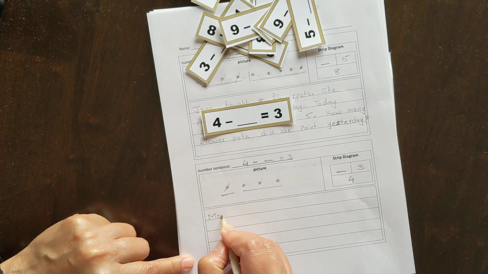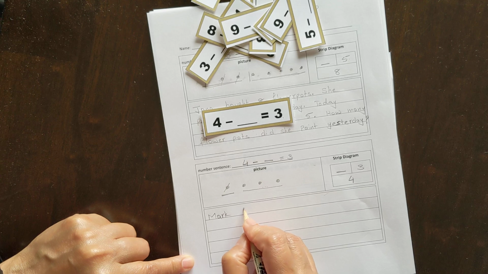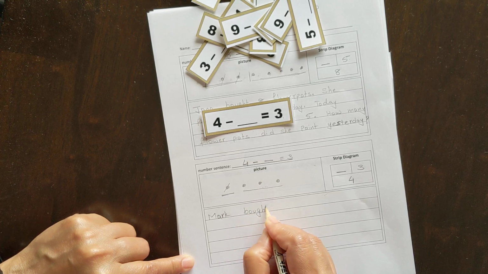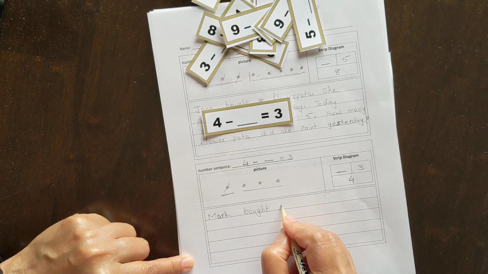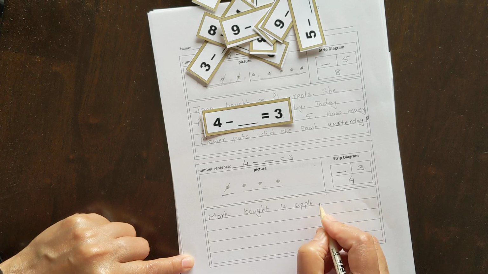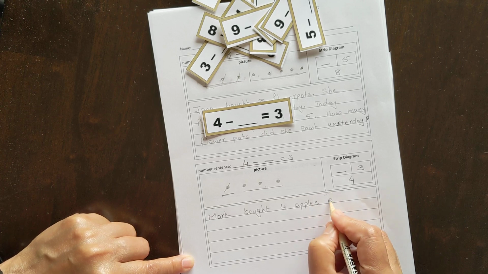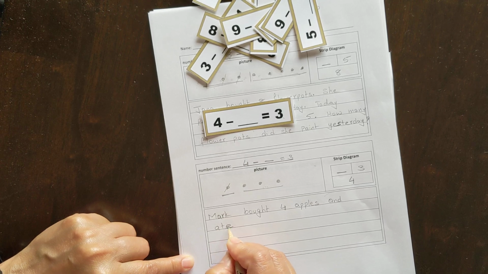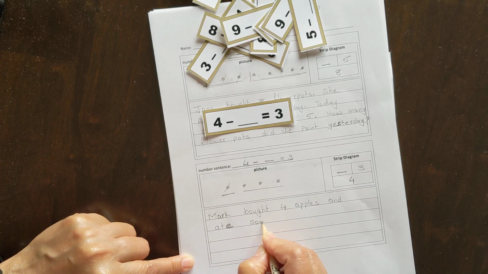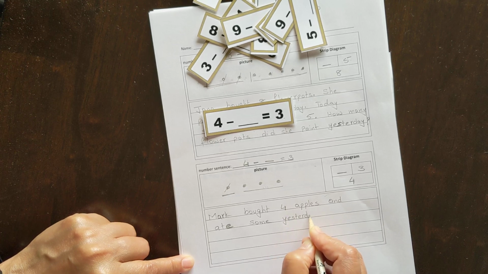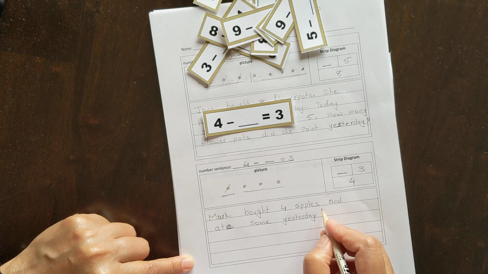Mark bought 4 apples and ate some in the morning.